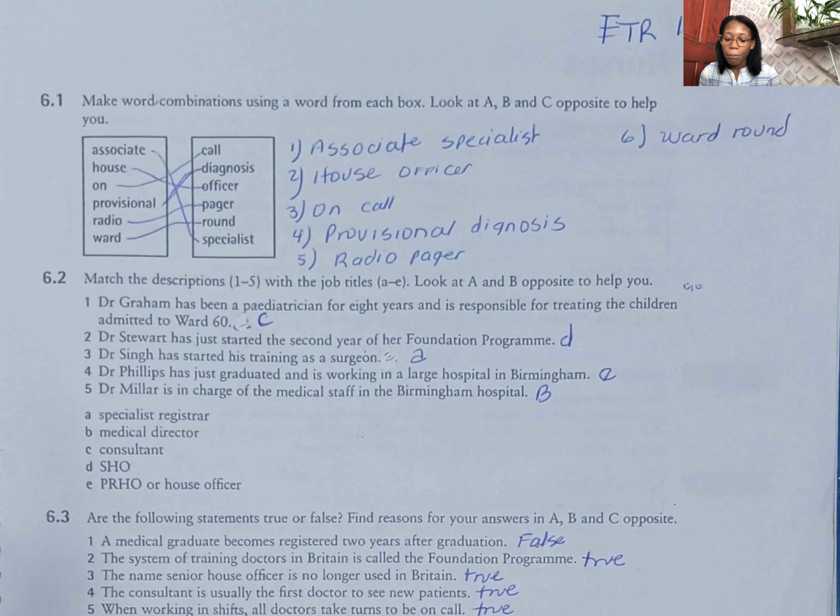Exercise 2. Match the descriptions with the job titles. Look at A and B opposite to help you. 1. Dr. Rem has been a pediatrician for 8 years and is responsible for the children admitted to Ward 16. The answer is letter C, consultant. 2. Dr. Stewart has just started the second year of the foundation program.